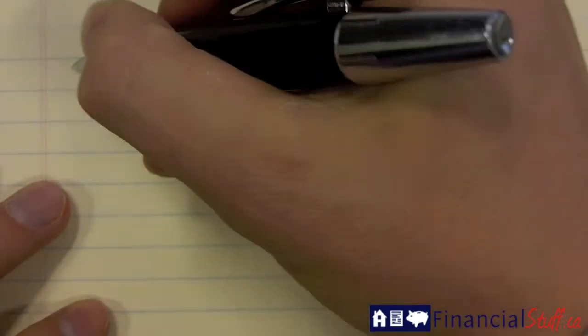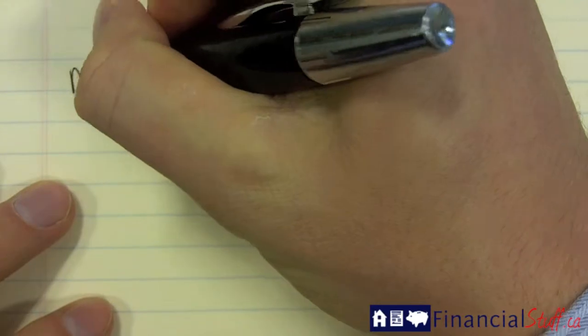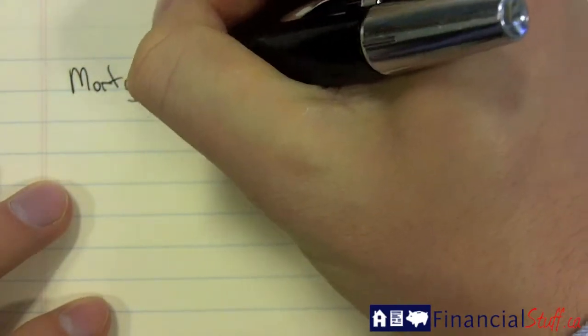So with this one, we're just going right to an example. All right, so what is a mortgage? Let's actually just break down the word mortgage first.